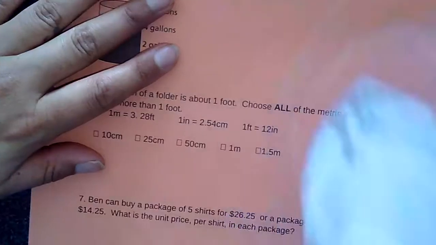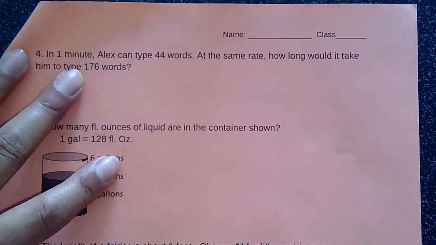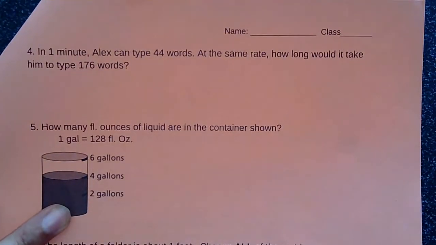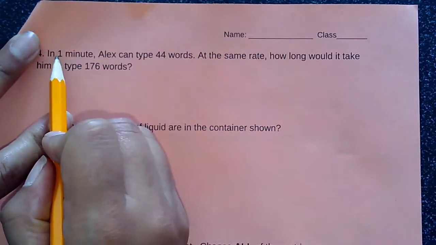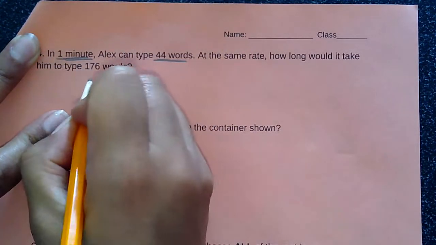Number 4. In 1 minute, Alex can type 44 words. At the same rate, how long would it take for him to type 176 words? So first, let's write what the rate is. 1 minute for 44 words.